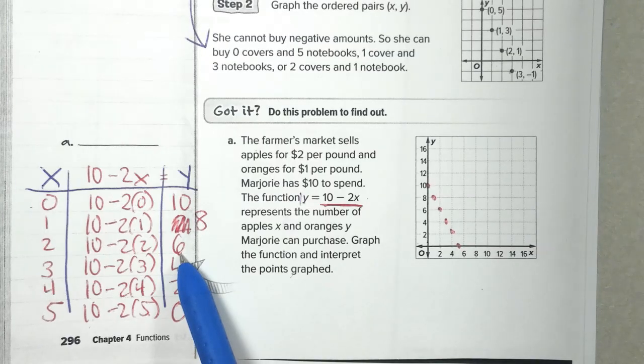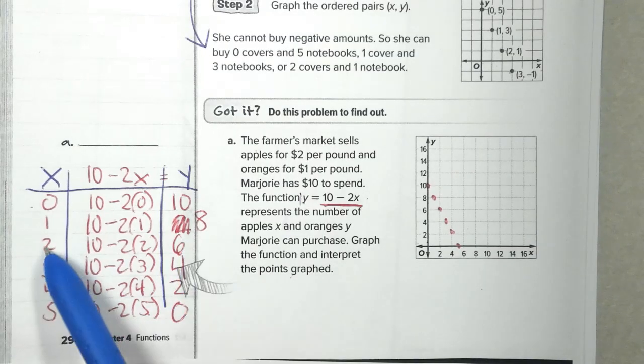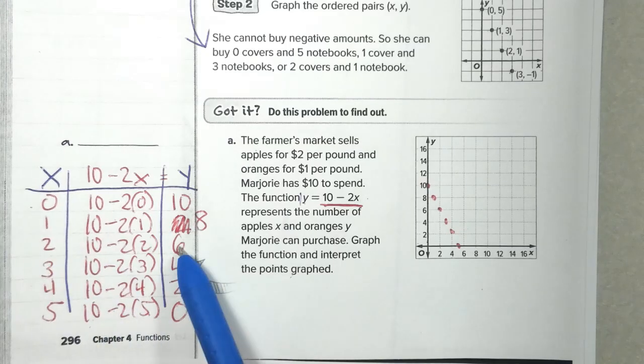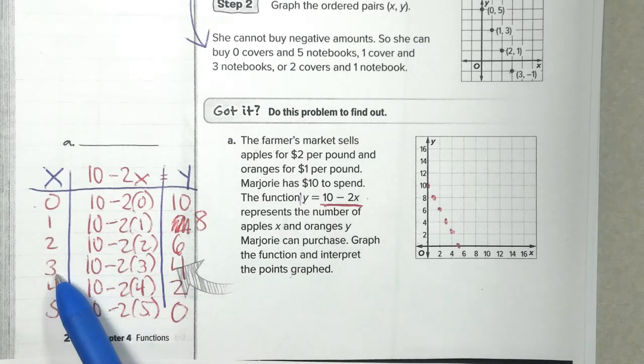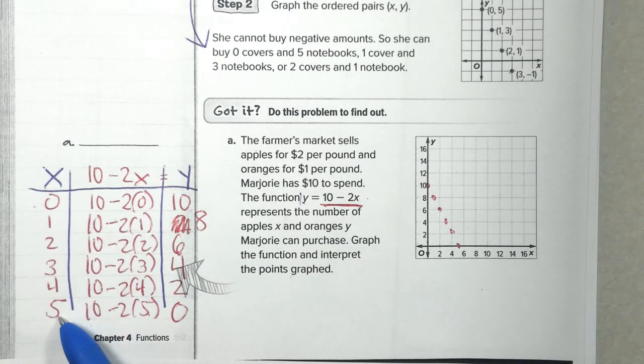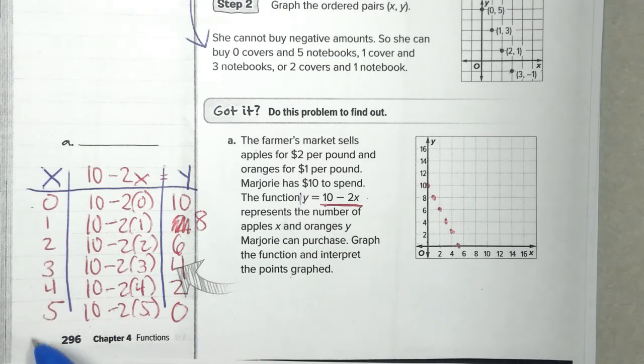I don't have any money to go over 6 oranges because this would be $2 per pound, that's $4, and this is $1 each, okay? So if I buy 3 apples, that's going to be 4 oranges. 4 apples, I can buy 2 oranges, and if I buy 5 apples, I can't buy any oranges. I'm not going to go to 6 because then I'd get negative numbers. We can't have any negative amount when we're purchasing something, okay?